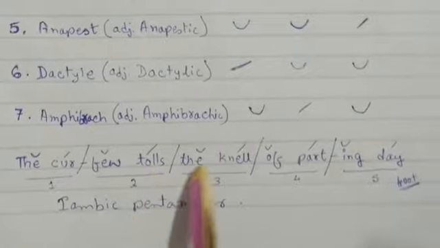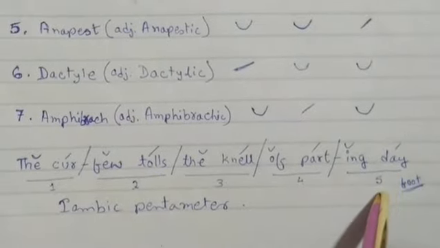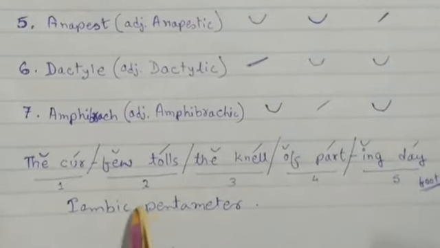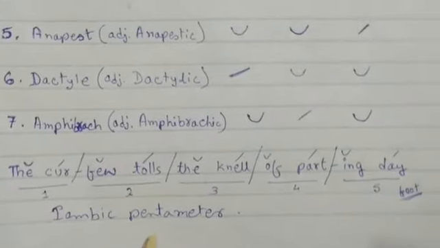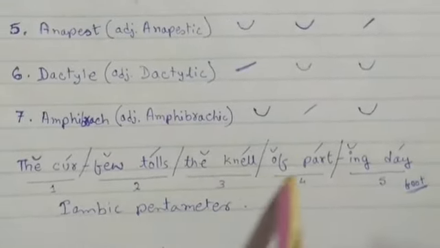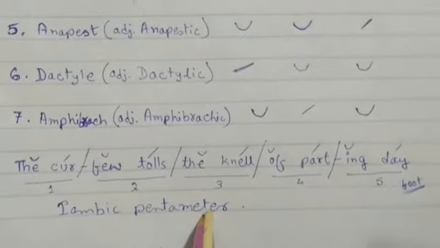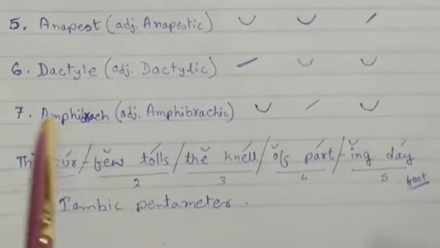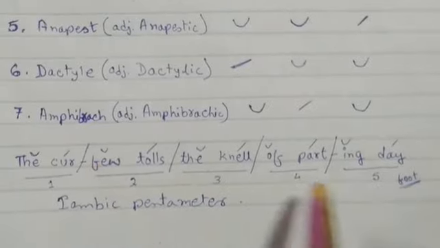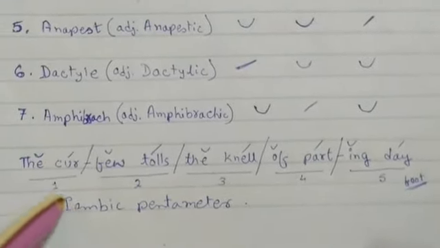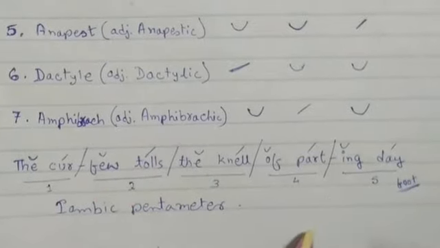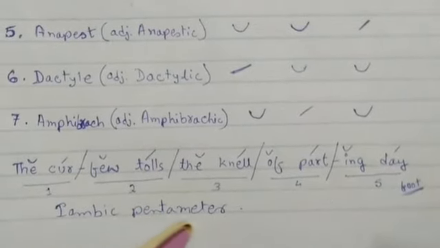And as we have five feet, that's why the meter is pentameter. So the line is iambic pentameter. Have you understood? As every foot is iambic, and there are five feet over here, that's why it is iambic pentameter.